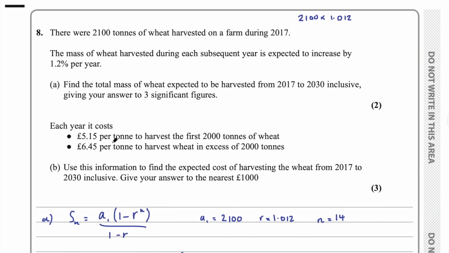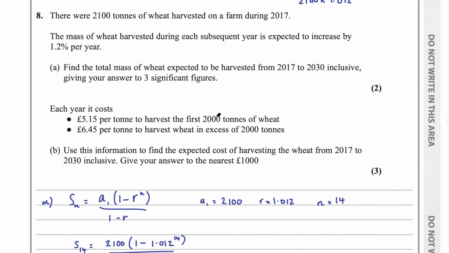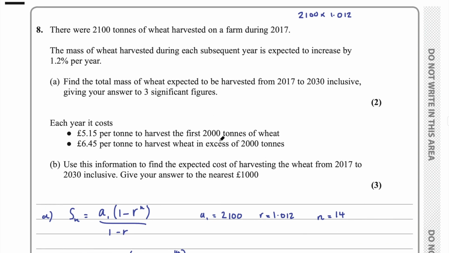Part B says each year it costs £5.15 per tonne to harvest the first 2,000 tonnes of wheat, and £6.45 per tonne to harvest wheat in excess of 2,000 tonnes. Use this information to find the expected cost of harvesting the wheat from 2017 to 2030 inclusive. Give your answer to the nearest £1,000. Okay, so if we have 2,000 tonnes per harvest for 14 years, that will give us 28,000 tonnes at £5.15. And then whatever we have left over will be at £6.45.